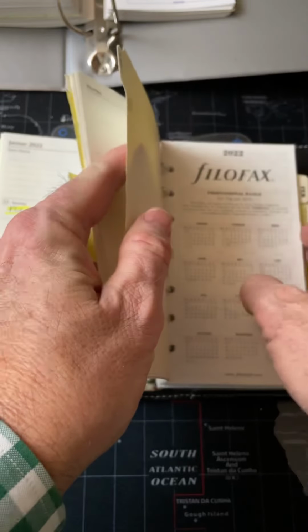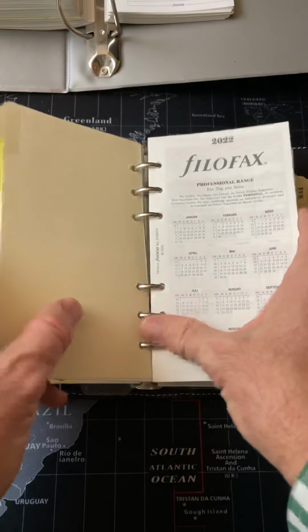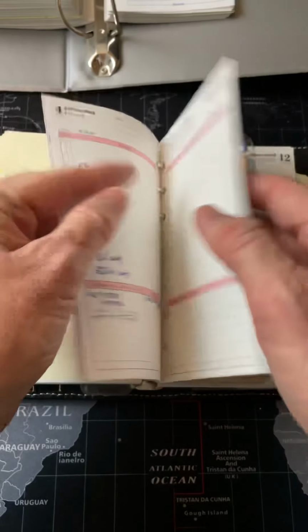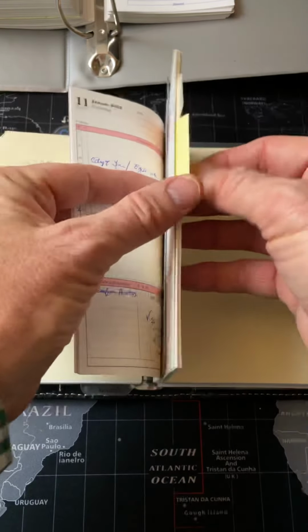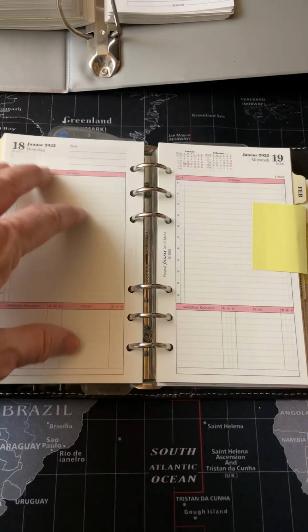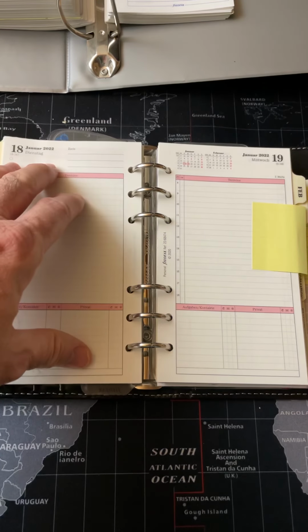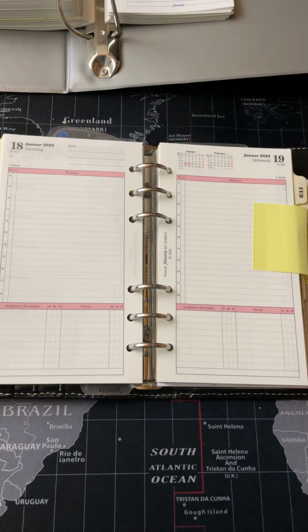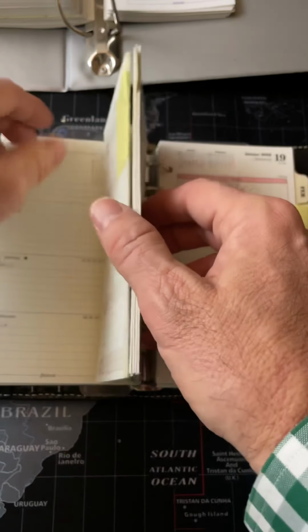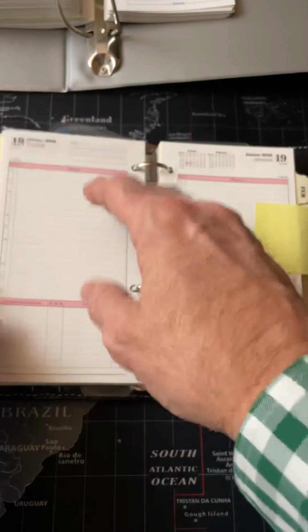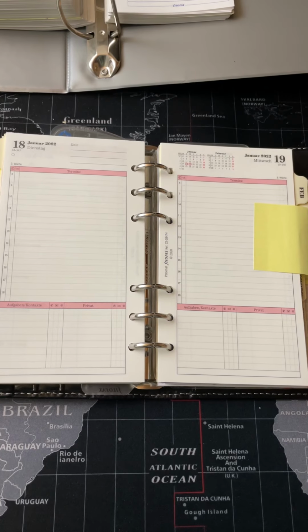And then I'm using right now the professional range. This is day on 1 page. So you look at these, and this is a complete day on 1 page. This happens to be Tuesday the 18th coming up, and there's Wednesday the 19th. See, a little different. It's not your typical layout that we saw, and I used this last year with this layout. This is something new. So I'm trialing it, and so far it's working out.